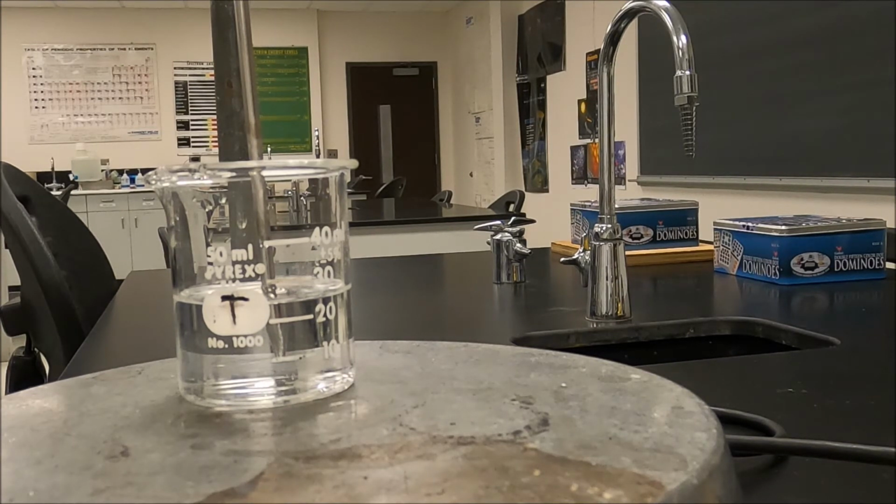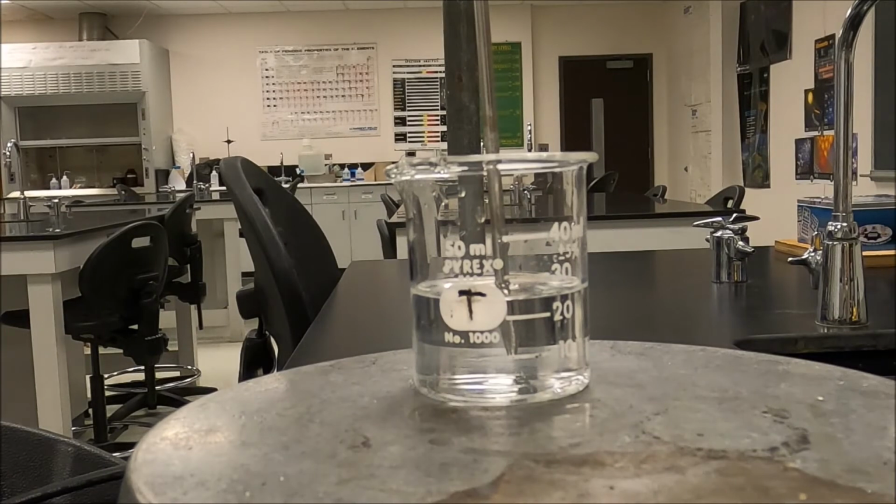Now guys, we're looking for indications of boiling. So if you think about what indicates boiling, it's going to be the formation of bubbles inside the liquid. Okay? And it's not those little bitty bubbles that just cling to the side.